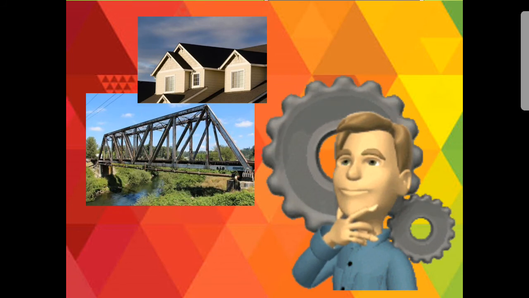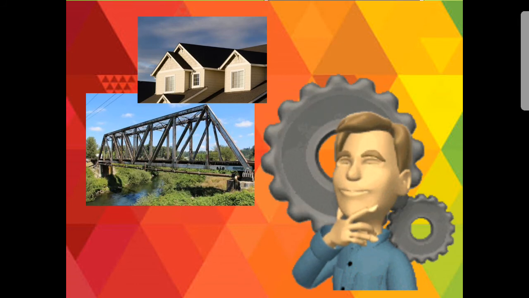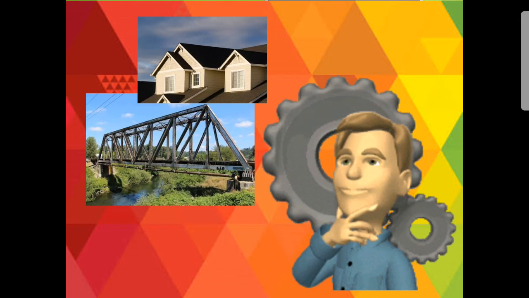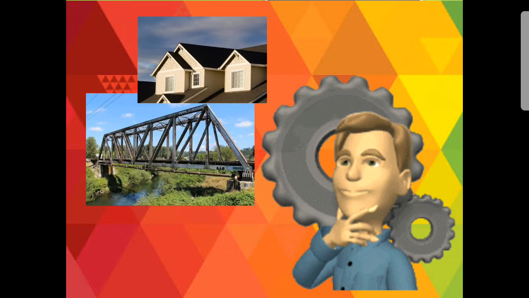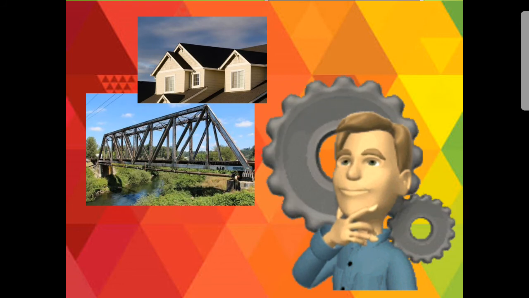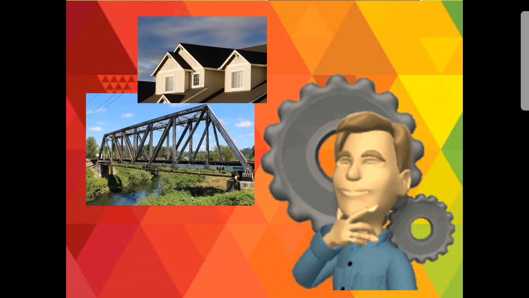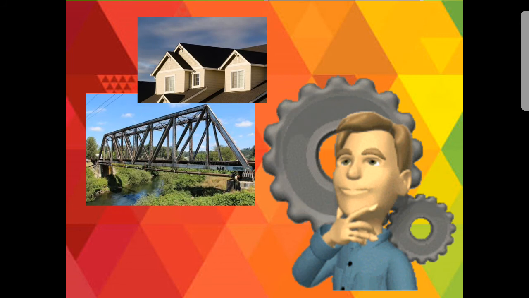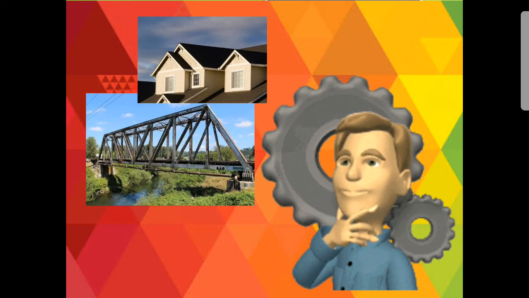What do you think he is thinking about the triangle congruence? The bridge, we need to have congruent triangles to make the bridge stable, and the house. Now I know.